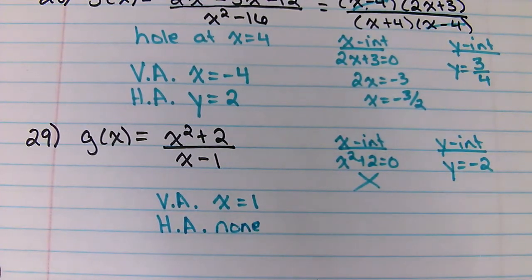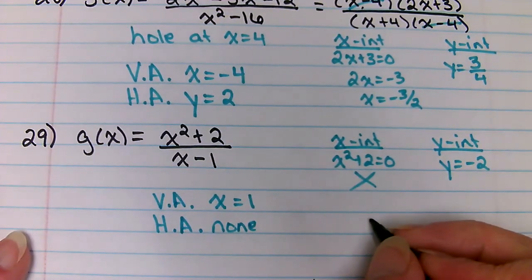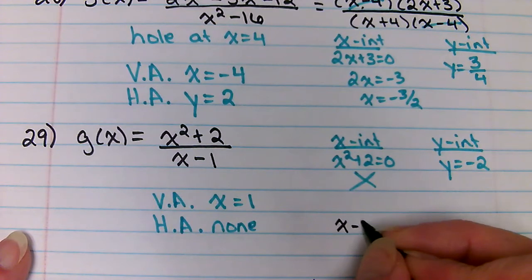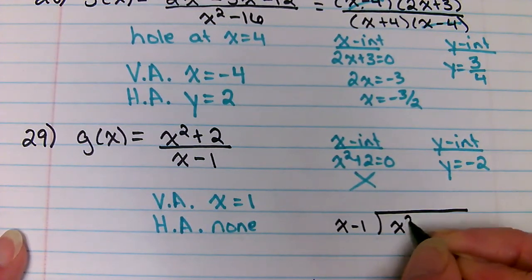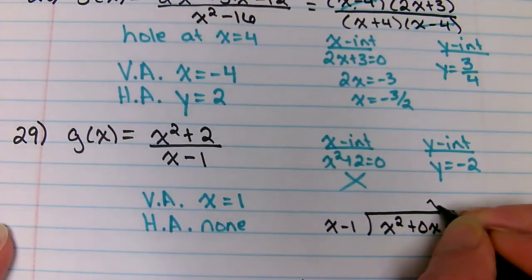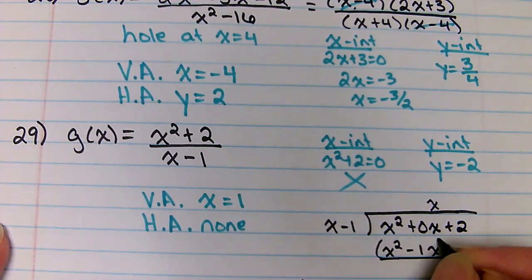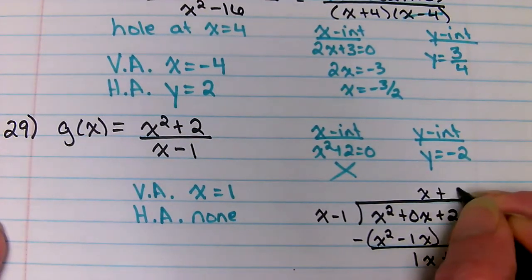What we would technically have is a slant asymptote. It would be what I get if I divided x squared plus 2 by x minus 1. I don't think I saw anything like this on the exam, but I'm going to go ahead and talk about it. So if I divided x minus 1 into x squared plus 2, I would have an x, then subtract, that'd be a positive 1x plus 1.